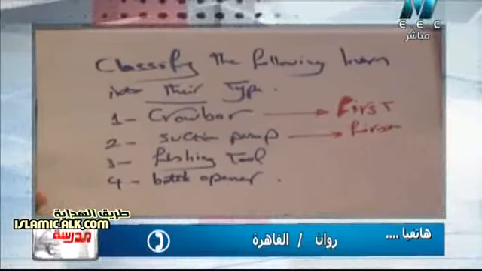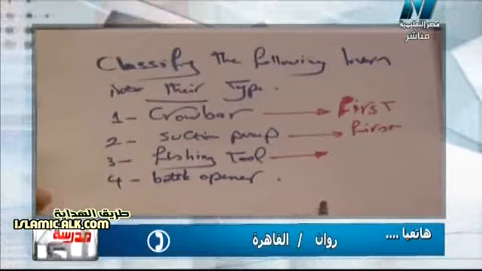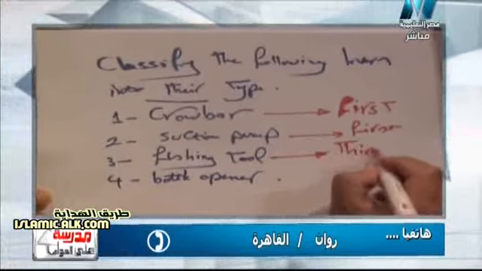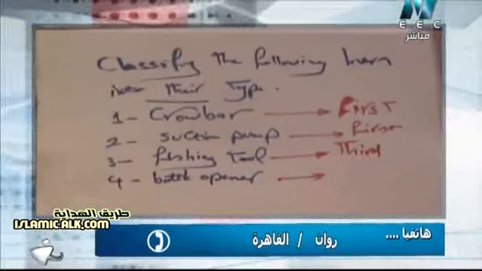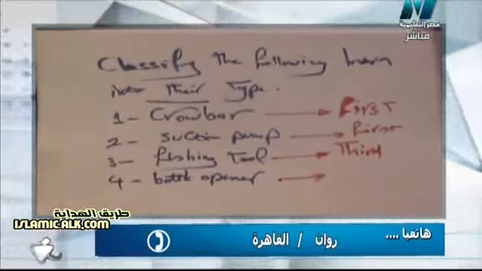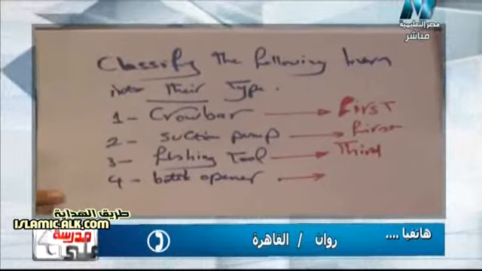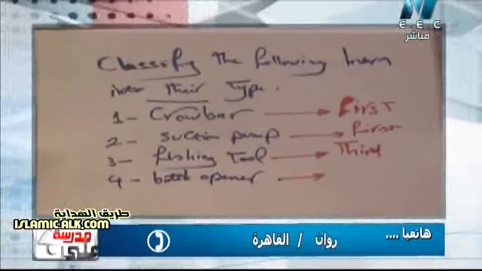So bottle opener. Bottle opener and nut cracker belong to the second type. Surely second class lever.